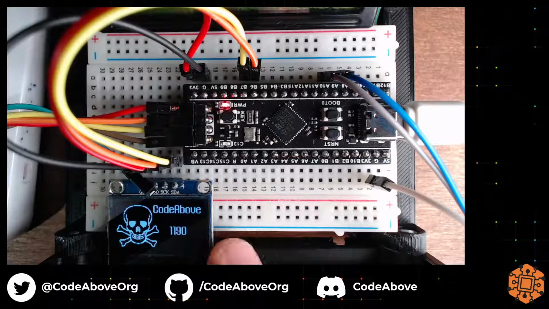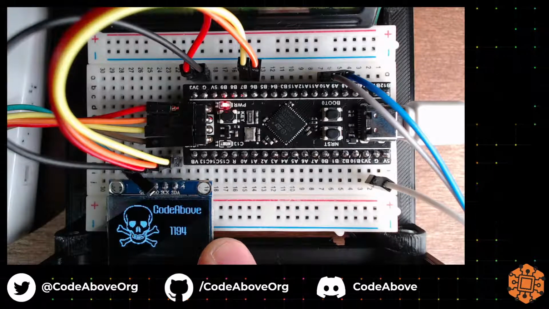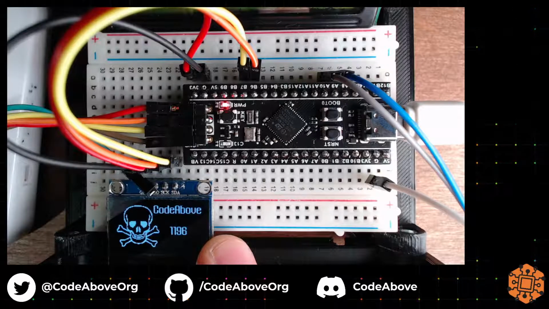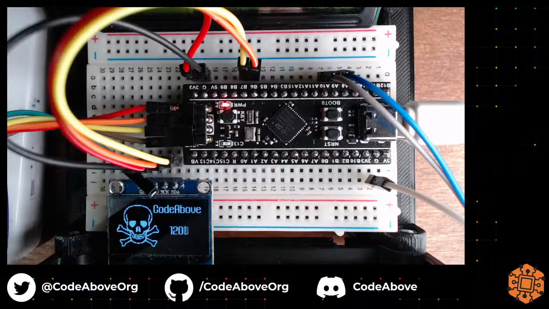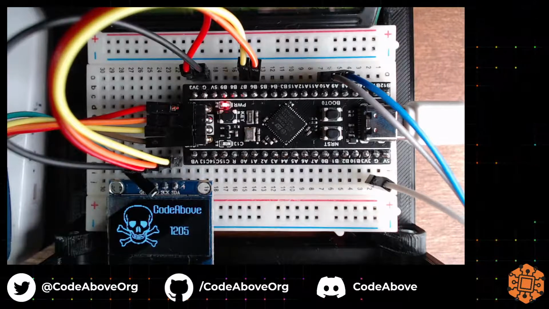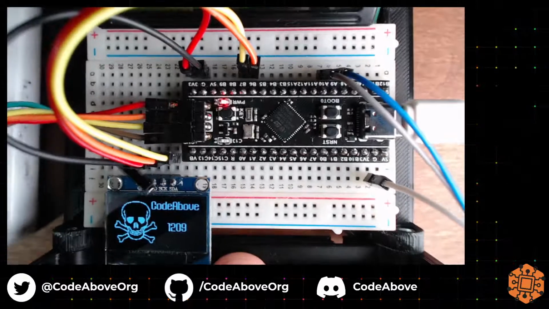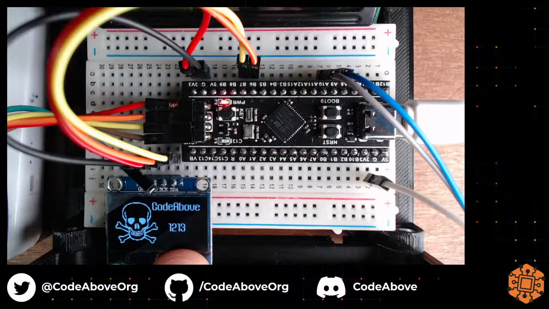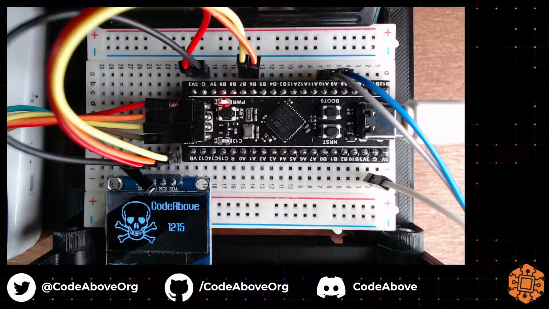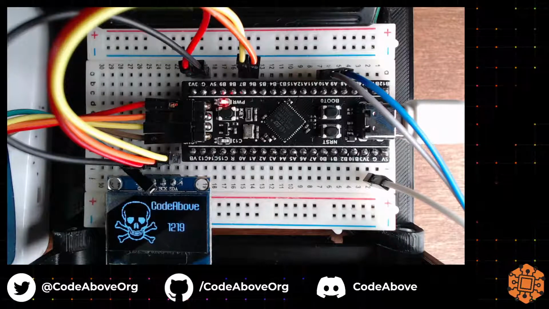We implemented the control using the modm framework, and then we managed to display some text, some image, and also a variable counter that is incrementing every 1 second.